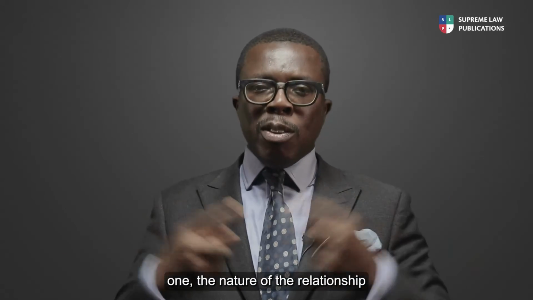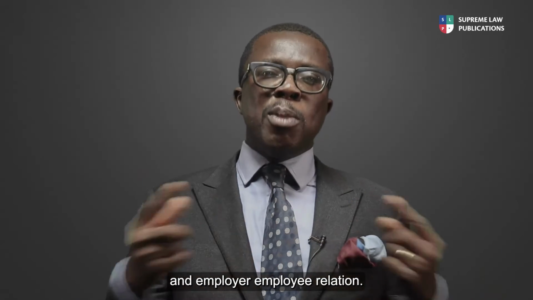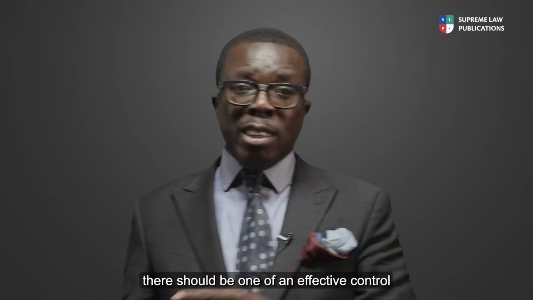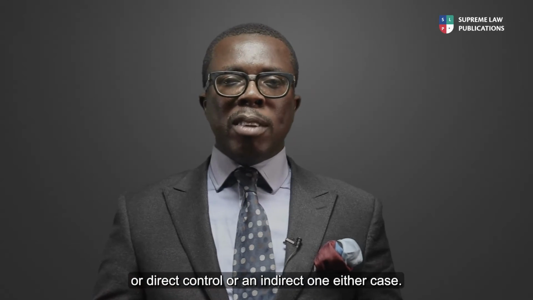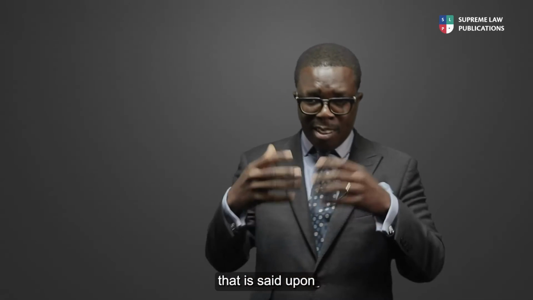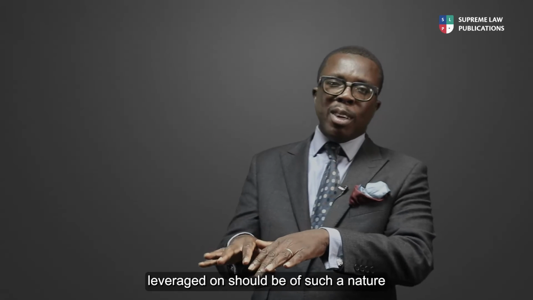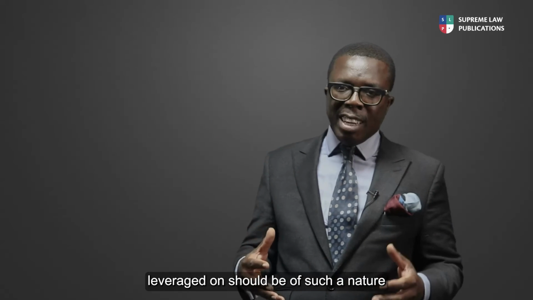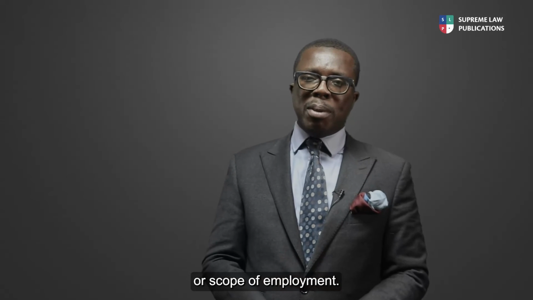One, the nature of the relationship between A and B: a master-servant relation, an employer-employee relation. It should be one of an effective control or direct control, or an indirect one, either case. Two, the tort that we are alleging, upon which the vicarious liability is being leveraged, should be of such a nature that it should have happened within the course or scope of employment.